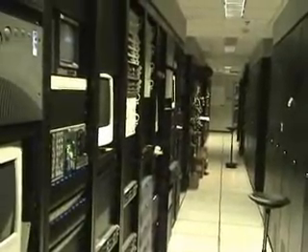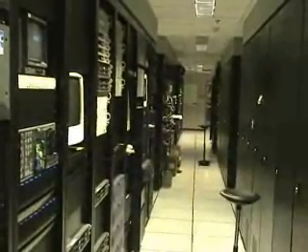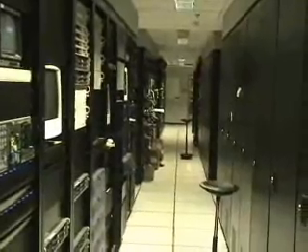This aisle down here is mostly duplication. We still do VHS duplication, we do digibeta duplication, we do lots of things for our clients that don't work with a computer file, they still need a videotape. We do that here still also.